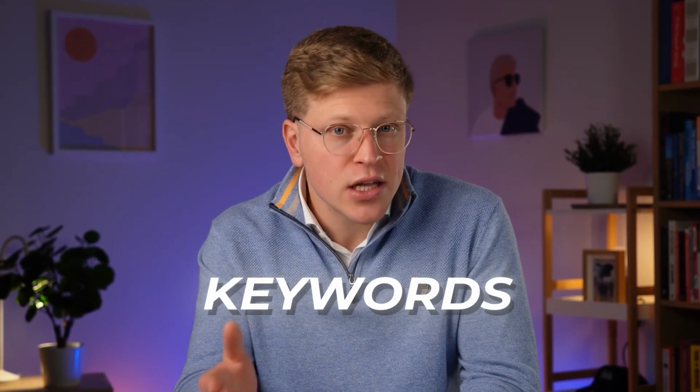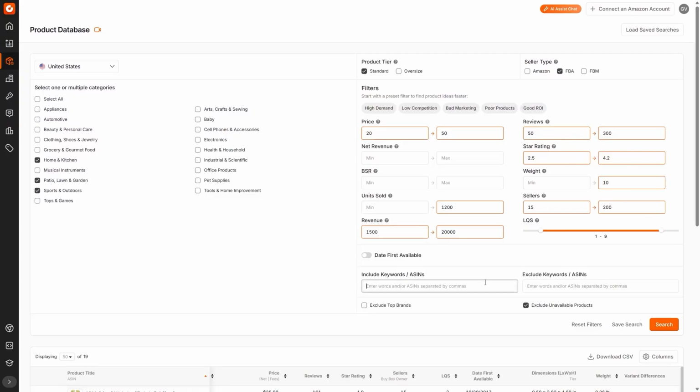If you have too few, do the opposite. Loosen some filters. You can also add specific keywords to the include/exclude keyword filter to narrow your search to a specific niche. For instance, including the keyword camping to focus your search on camping related products only.